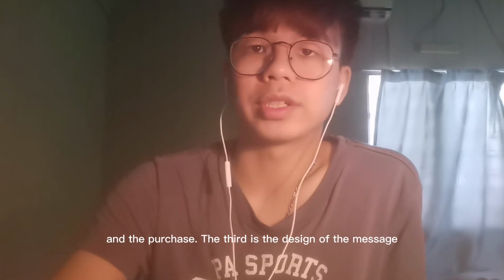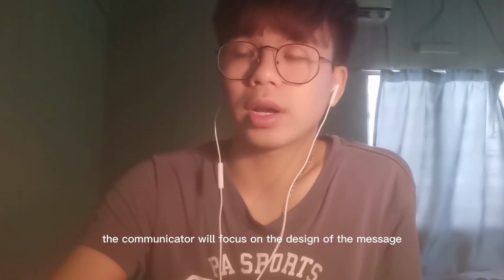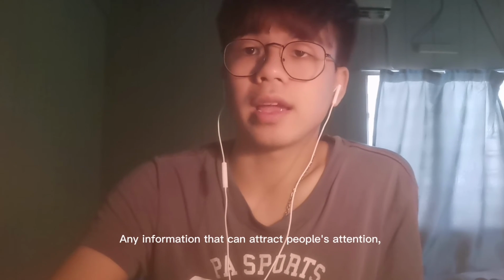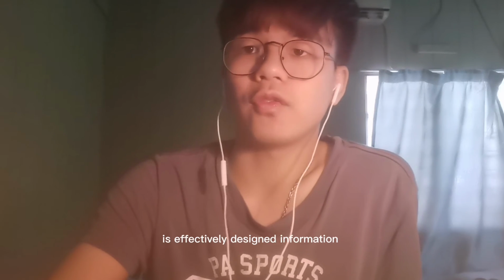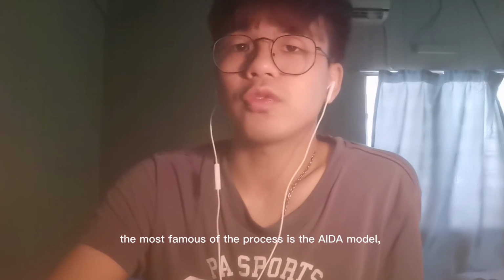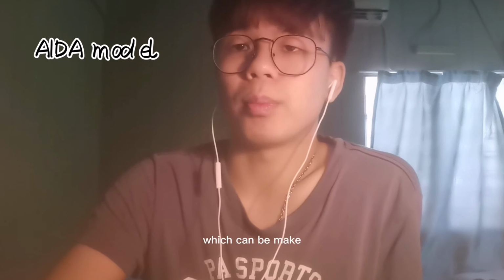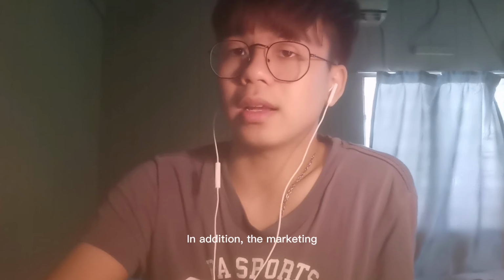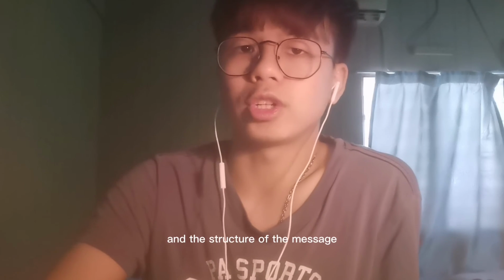The third stage is the design of the message. In this step, the marketing communicator will focus on the design of the message. Any information that can attract the people's attention, develop interest, stimulate desire, and inspire action is an effective design of the information. The most famous of the processes is the AIDA model, which can make any message effective and has the potential. In addition, the marketing communicator also determines the content and the structure of the message.